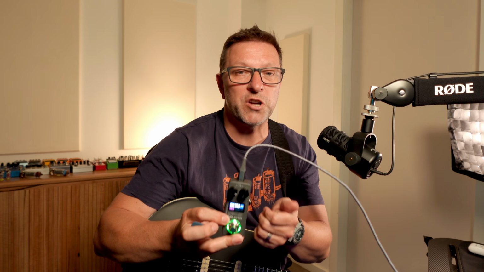What I found with the default cabs is that there's too much high end for me, and I think if you're putting it through a loud PA, that's going to cut through too much, and you're going to have to use an EQ to kind of tame that a little bit. And I think with a professional IR, that will probably have been EQ'd out so that doesn't happen.